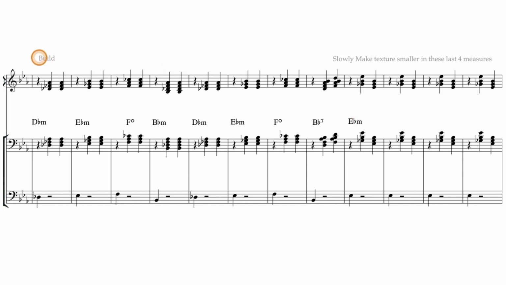And I also wrote little notes to myself. I wrote "build here," and at the end I wrote "slowly make the texture smaller." This is just to remind myself what I was thinking when I get to the orchestration stage. If you're writing a sketch that will eventually be turned into an orchestral piece, you should always be thinking about things like that during the writing process. What instruments might be playing the melody or the accompaniment, so you can make sure you're writing in the proper ranges and taking into consideration the physical capabilities of each instrument.